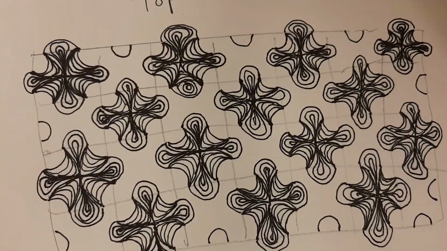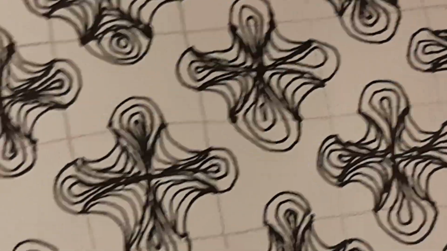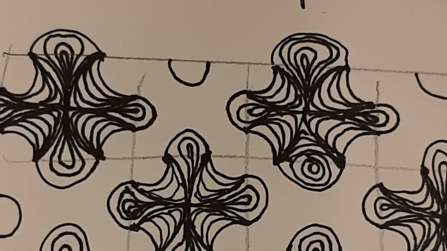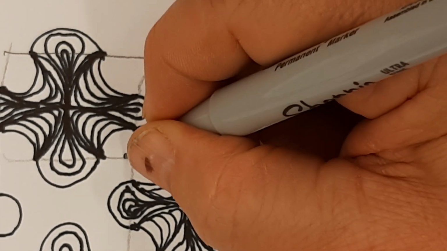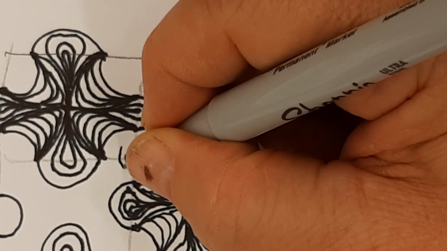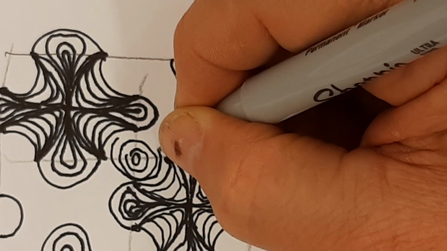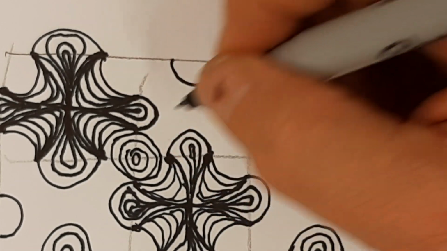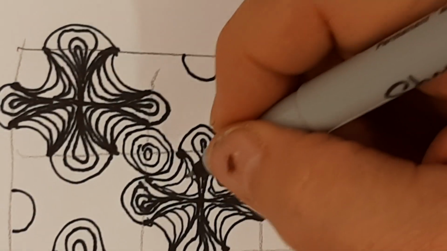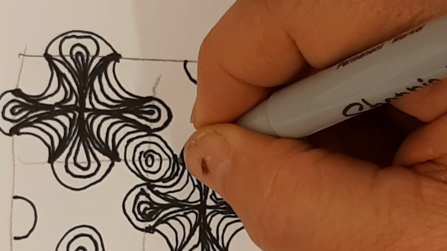So now what you want to do is go to where the pencil lines intersect and draw a small circle. And draw one around that, and one around that, and then one around that, and then don't cross any lines. If anything, you can have the lines run alongside each other.